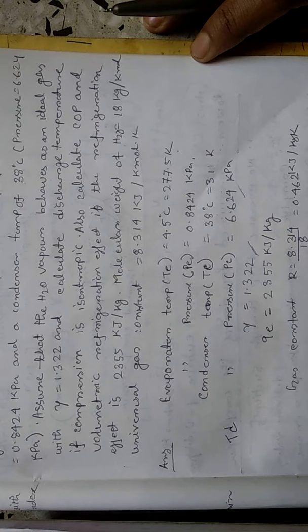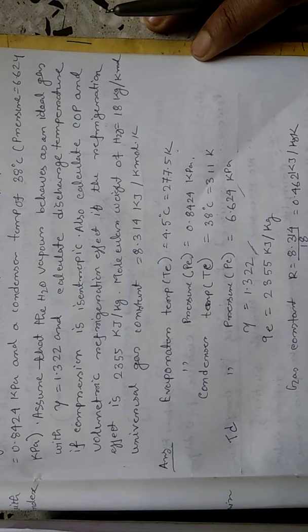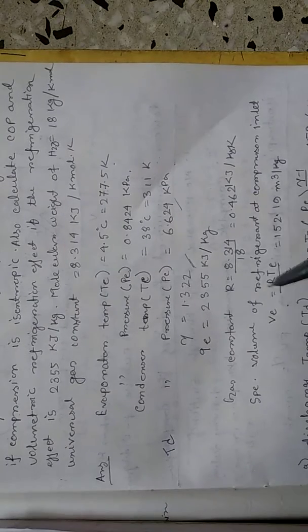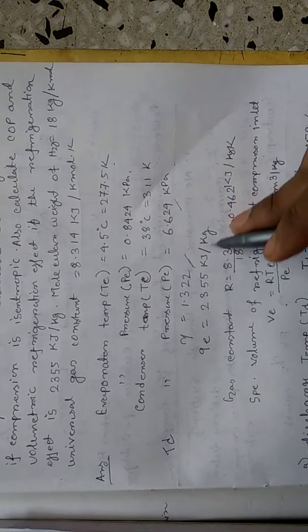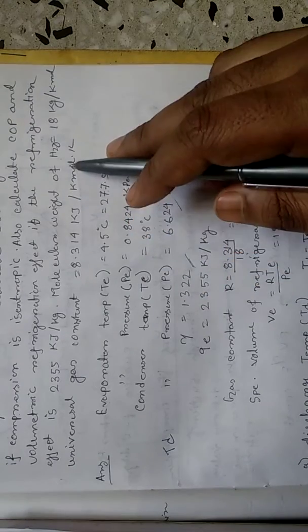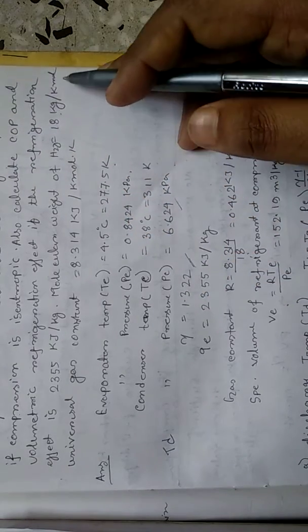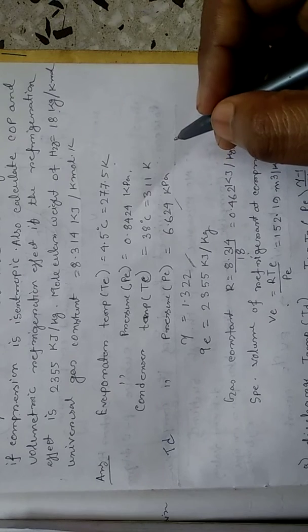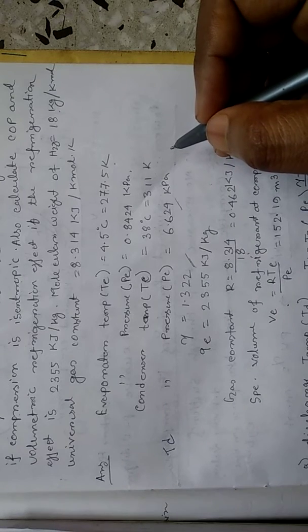Some values are also given, the molecular weight and the universal gas constant. The gas constant R for water is the universal gas constant 8.314 divided by the molecular weight of water, 18, and 8.314 is basically the universal gas constant.